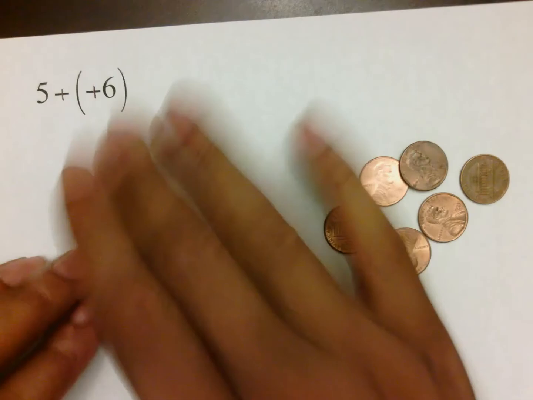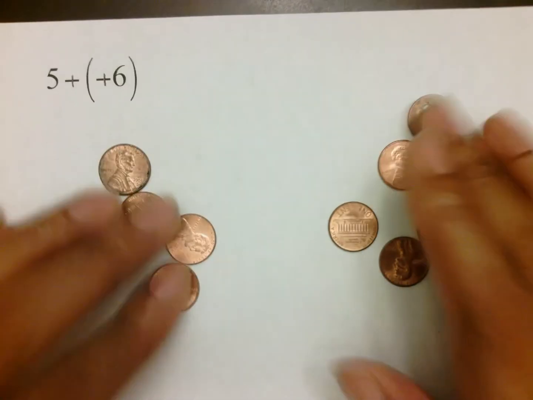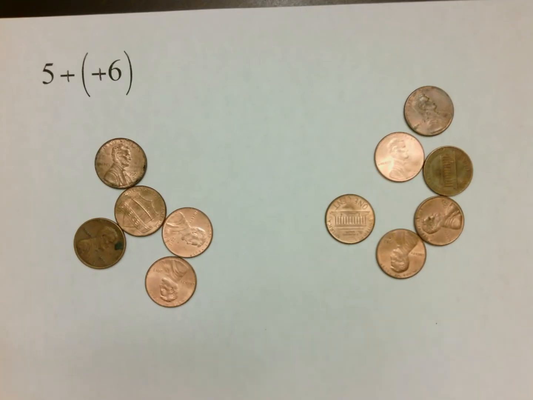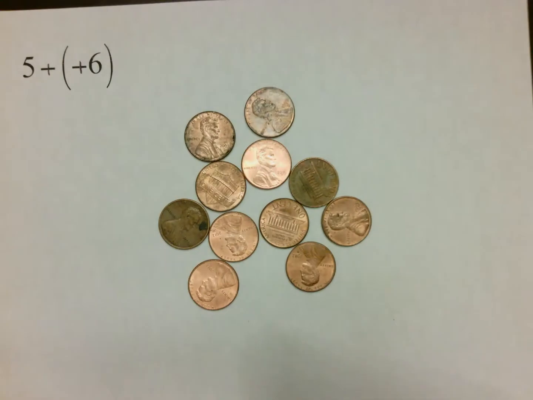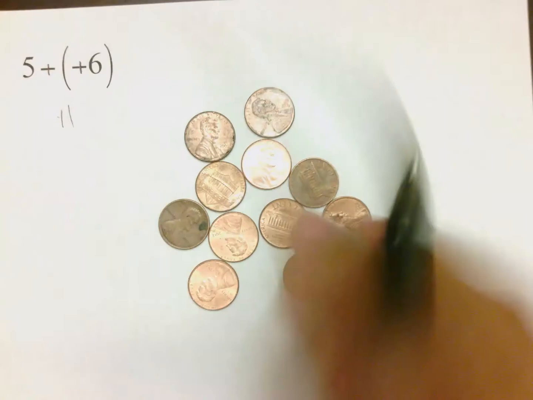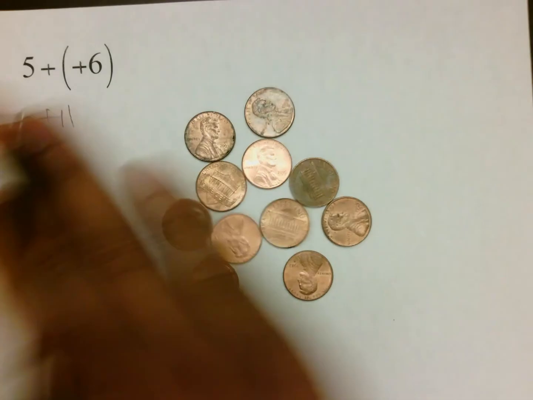And again, when you put these two things on the table together, notice that nothing is opposite. Nothing's going to eliminate, which means we push everything together, getting 11 pennies as our answer. Again, a positive 11 because it's 11 pennies.